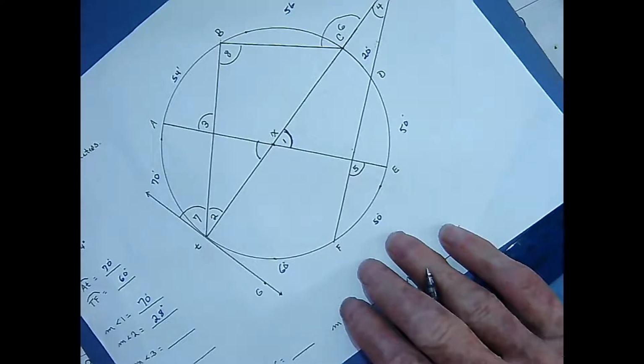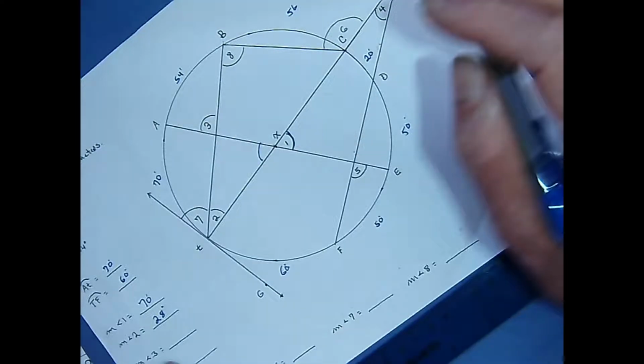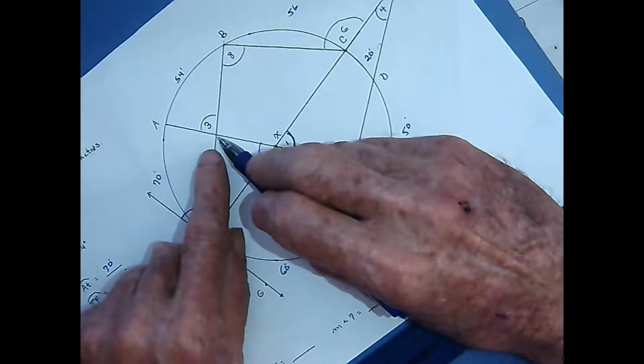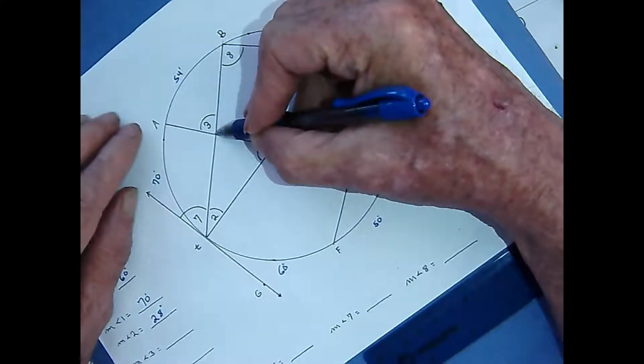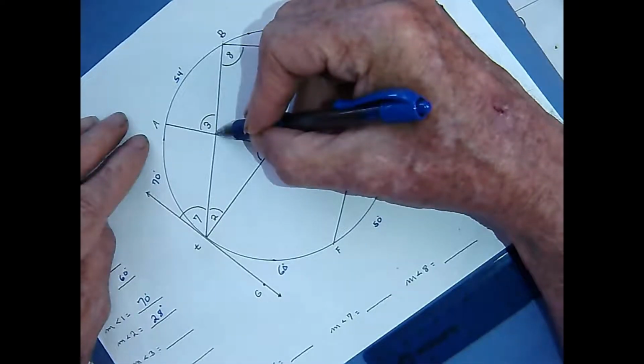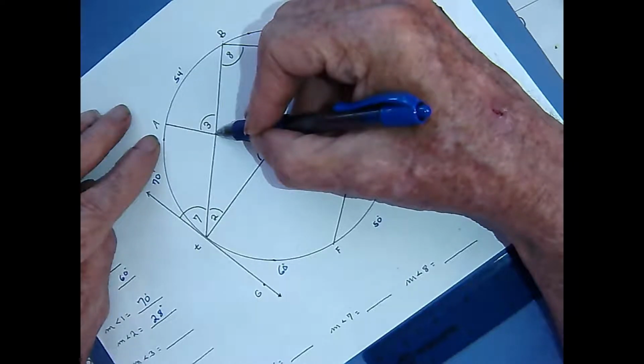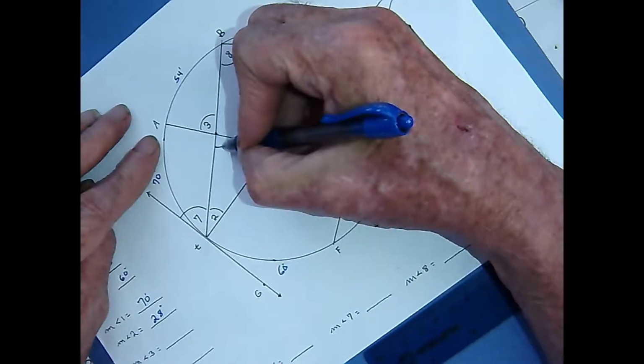Then looking for angle 3. Here we have it now. That's an interesting place, angle 3. To get angle 3, it's not a central angle, and it's not an inscribed angle. I'm going to look at the two arcs that it cuts, add them up and divide by 2. It's the average of the arcs it cuts. You should look at the vertical angle partner as well.